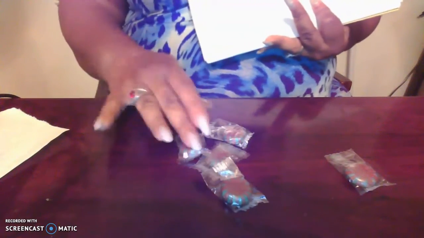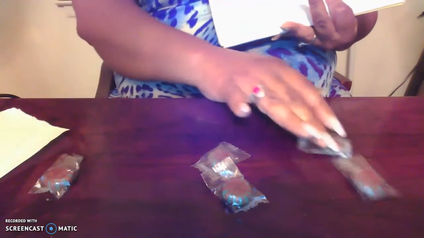We know the sum is 5. So I'm going to take this 5 and divide it up into two piles. 1 for me, 1 for you. 1 for me, 1 for you. 1 for me. Oh, wait a minute. How many do I have left over? 1 again. But I'm going to put it over here because we have to make an equation.